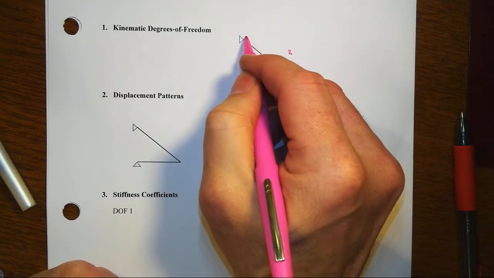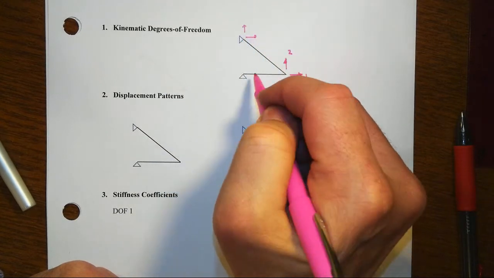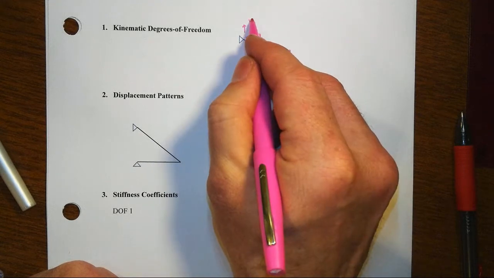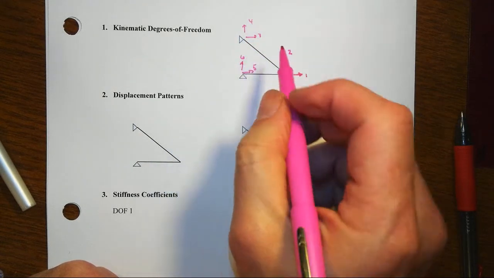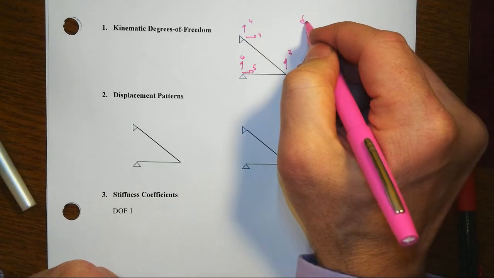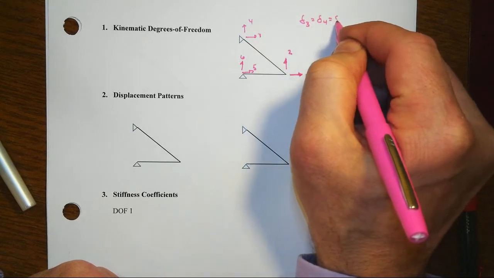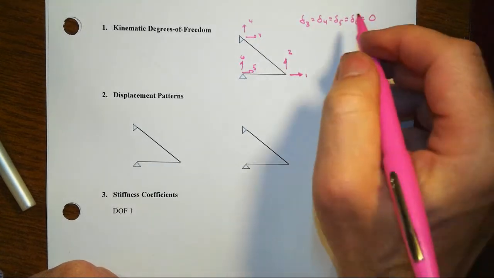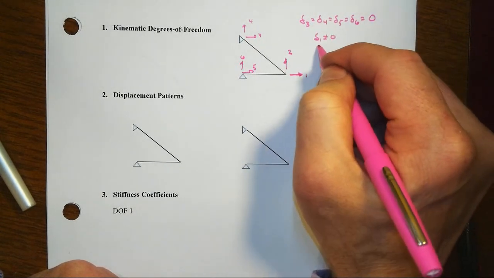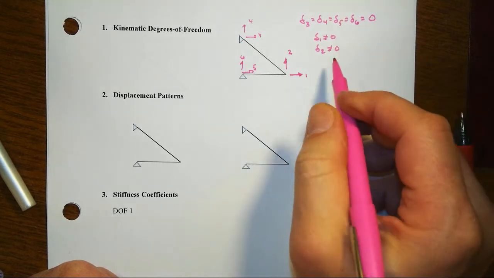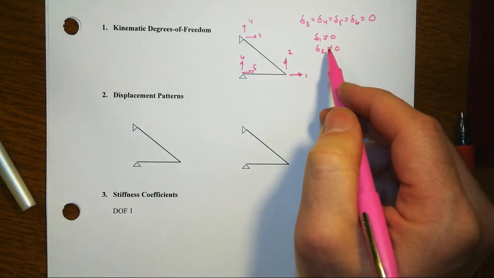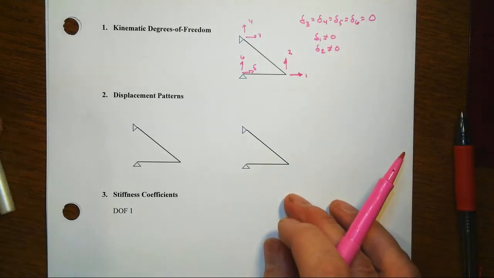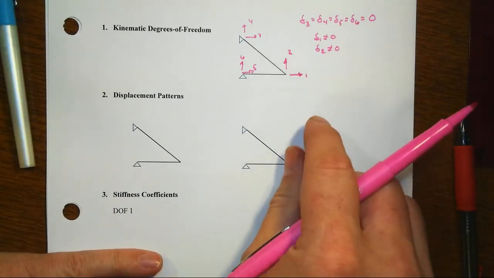Now, it is also true to say that we have degrees of freedom over at the supports, so a total of 6. It's just that delta 3 will equal delta 4 will equal delta 5 will equal delta 6 will be 0 in our model, whereas delta 1 will not be 0 generally, and neither will delta 2. So those are our free kinematic degrees of freedom in the system. Total of 6, 4 of them associated with support conditions, 2 of them free.